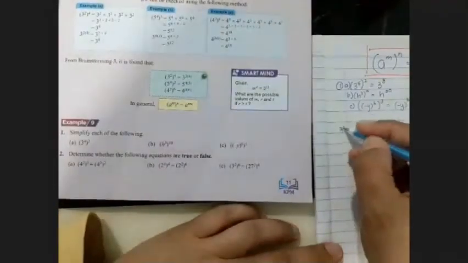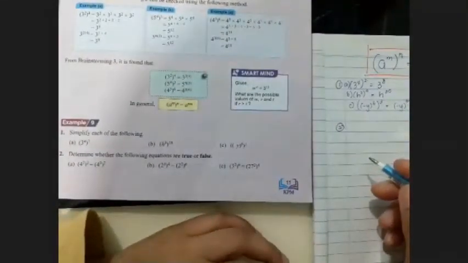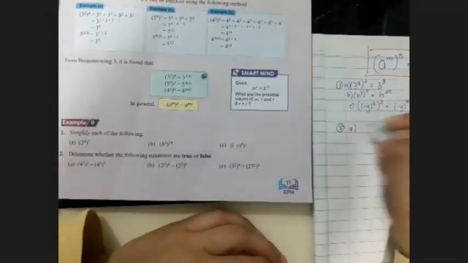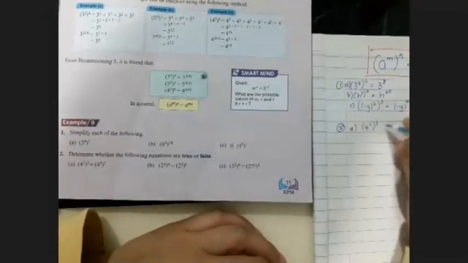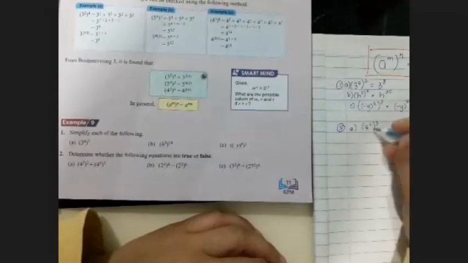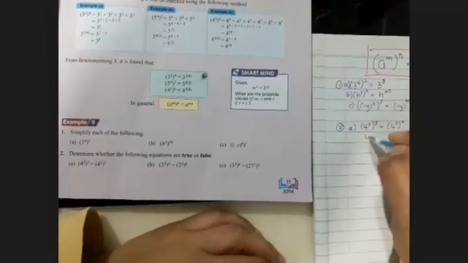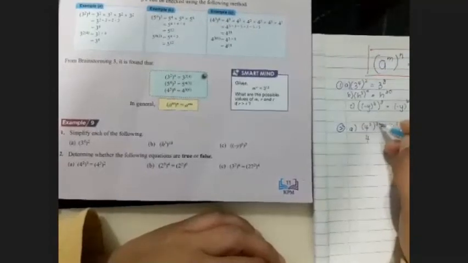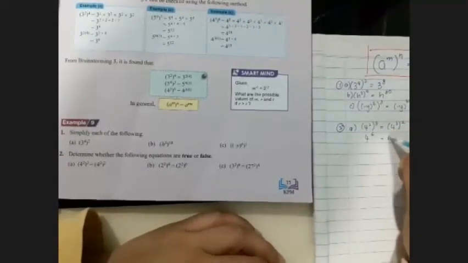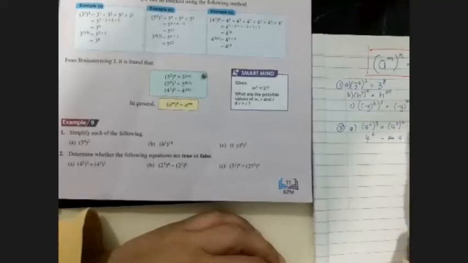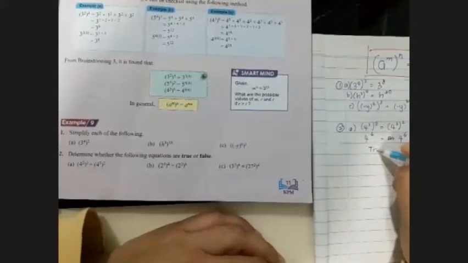Okay, question number 2. Determine whether the following equations are true or false. So for A, 4 power of 2 in bracket and power of 3 equal to 4 power of 3 in bracket and power of 2. So check: 2 multiply 3, 6. 3 multiply 2, also 6. So this is equal. So this is a true statement.